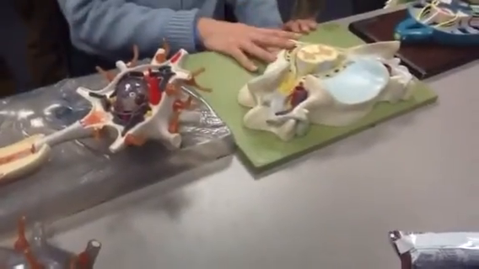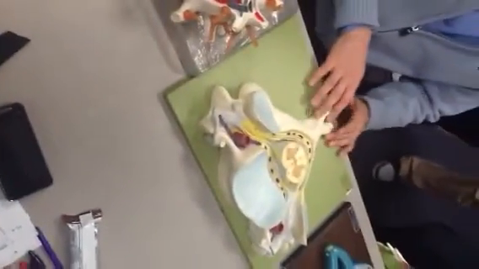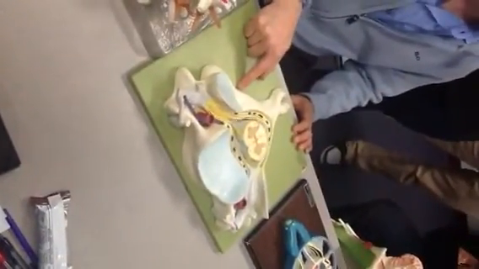Of this structure, where is it? It's a cervical area, right? You can see the bifurcation, and also you can see the uncinate process. So we know that this is a cervical area, right?